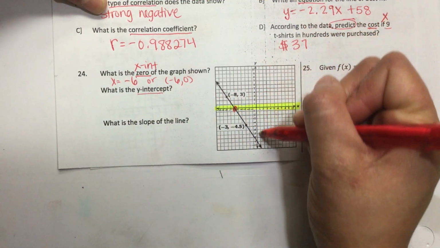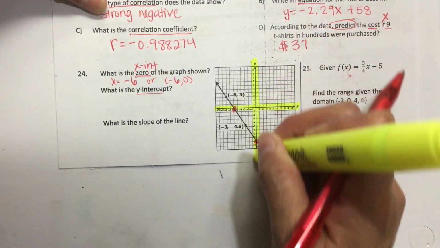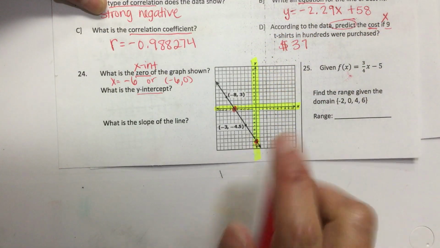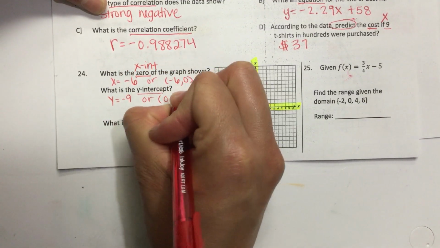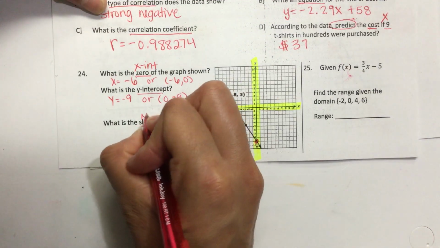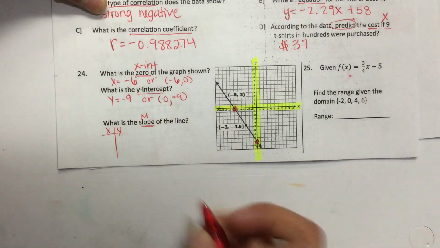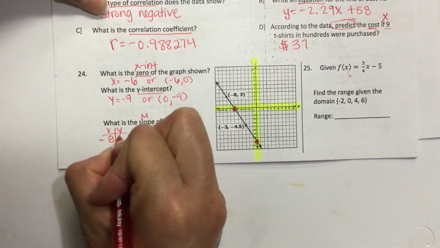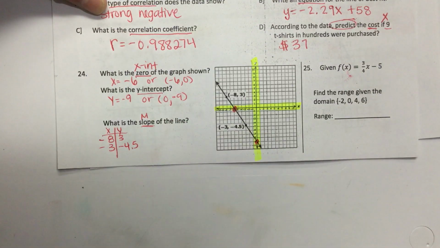My y-intercept. I look at my y value to identify my y-intercept. Look on the y-axis for your y-intercept. Here your y-intercept is negative 9, or you write it as a point, 0, comma negative 9. To find the slope of the line, that's m, I can take these 2 points and make myself a table and put it in my list in spreadsheets. So negative 6, 0 for the x, negative 9, 0 for the y.